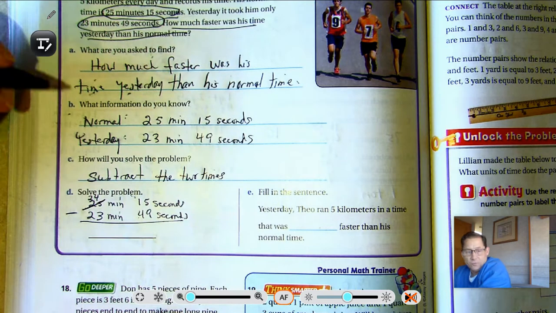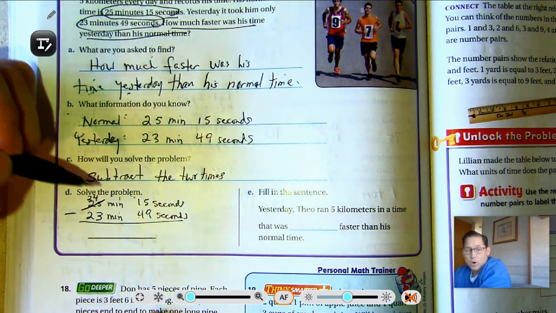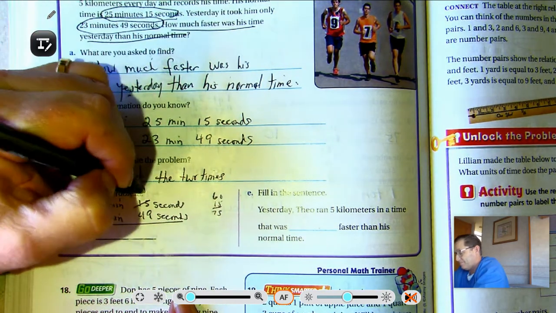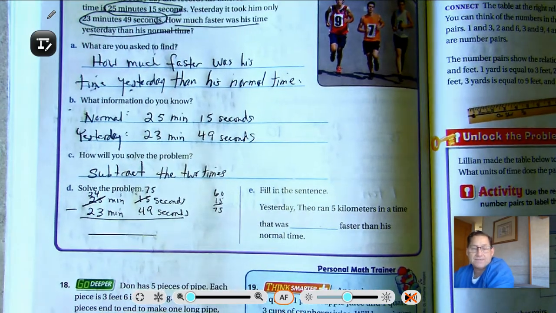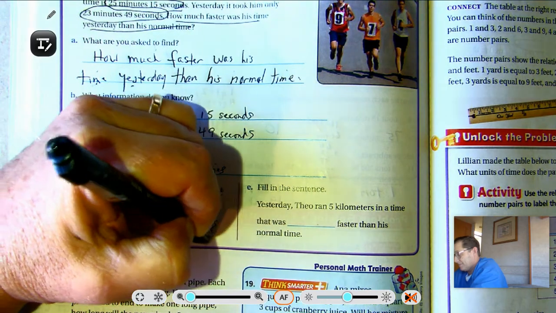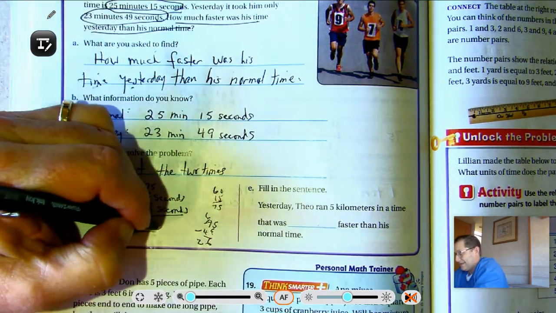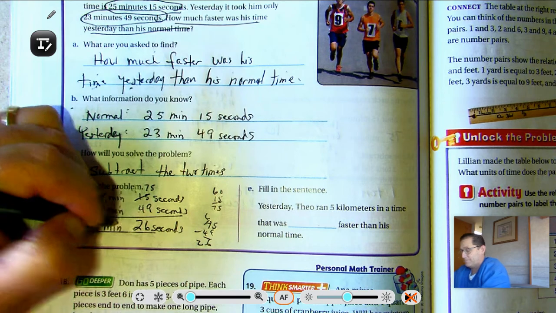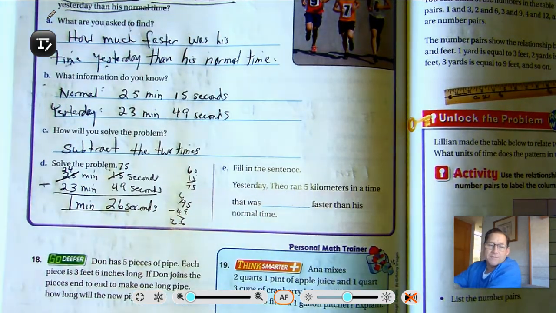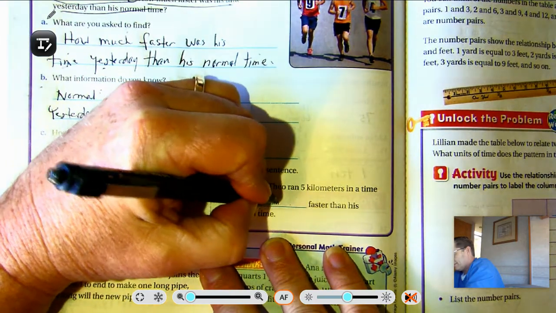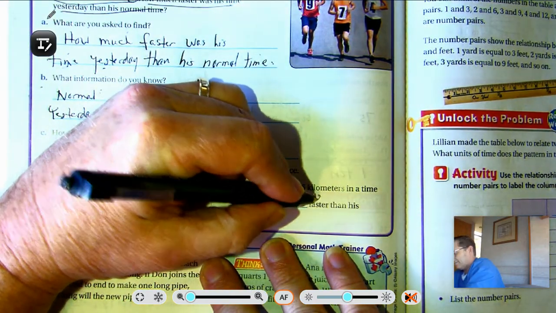So now I have 24 minutes. 60 plus 15 is 75. All right, now we can subtract 75 and 49. 75 take away 49 is 26 seconds. 24 minutes take away 23 minutes is 1 minute. So he ran almost a minute and a half faster. Yesterday, Theo ran 5 kilometers in a time that was 1 minute, 26 seconds faster than his normal time.